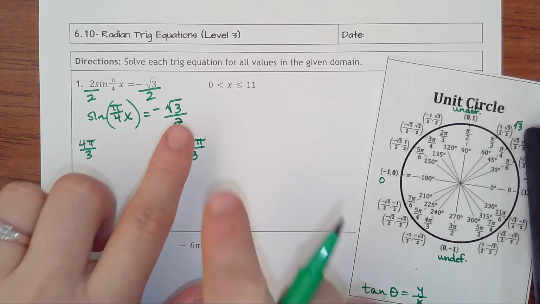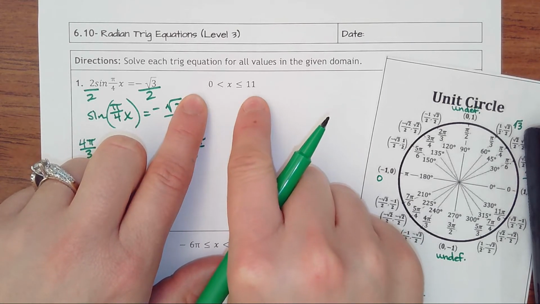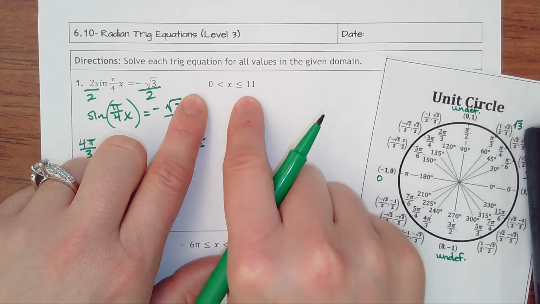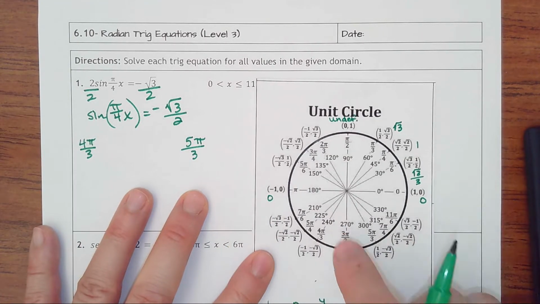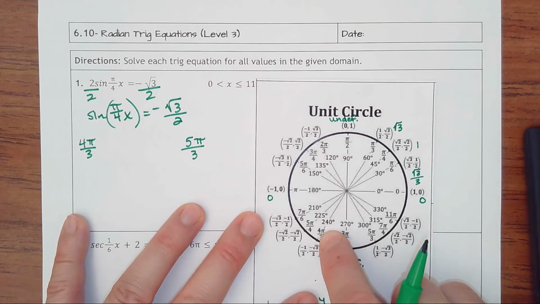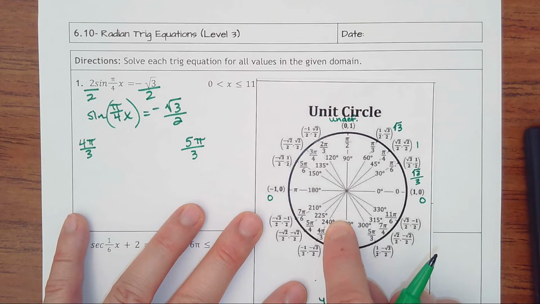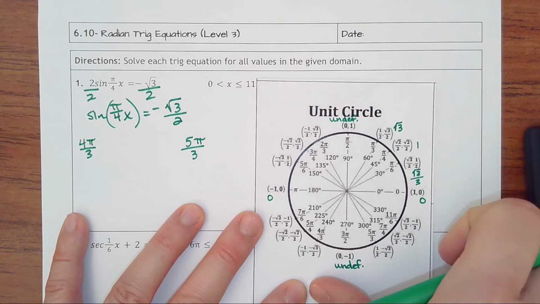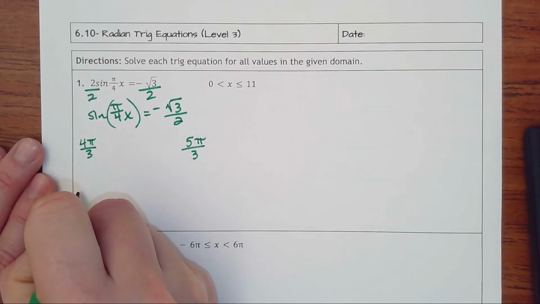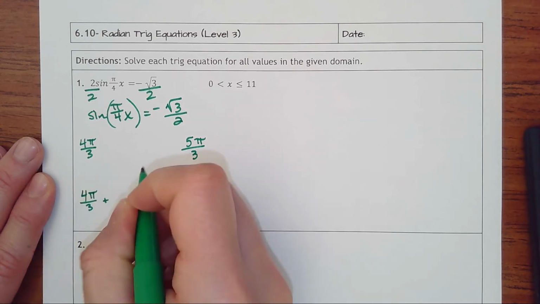But see, our domain is for x values between 0 and, it can't equal 0, but it could equal 11. So x needs to be smaller or equal to 11, and bigger than 0. So what I would think about is if this is one of the answers, if I go completely around the unit circle again, that would be another answer. And remember that a complete revolution is 2 pi. So I could take 4 pi over 3 and add 2 pi to that.